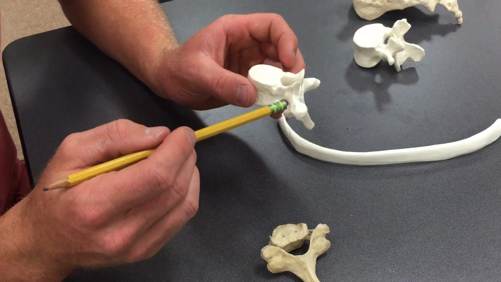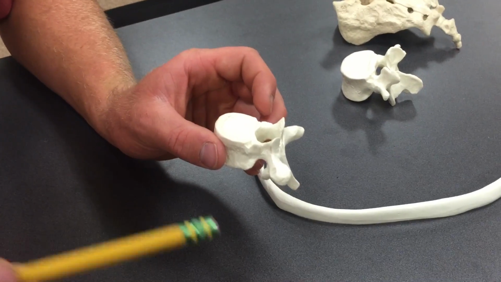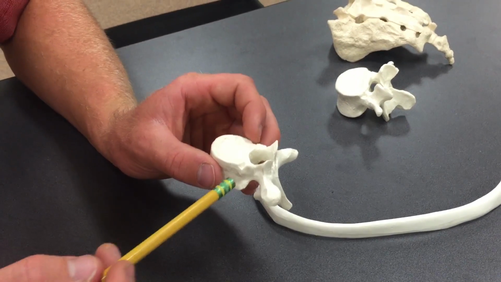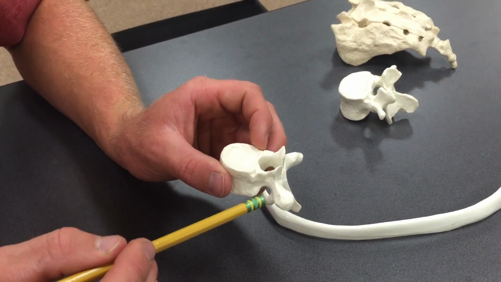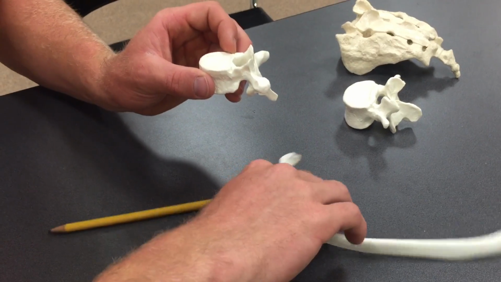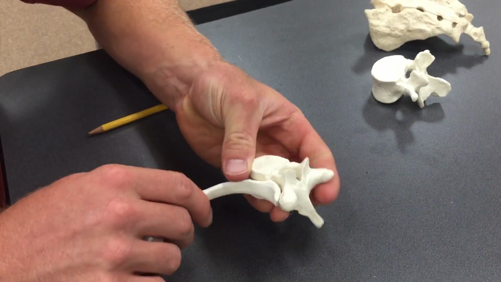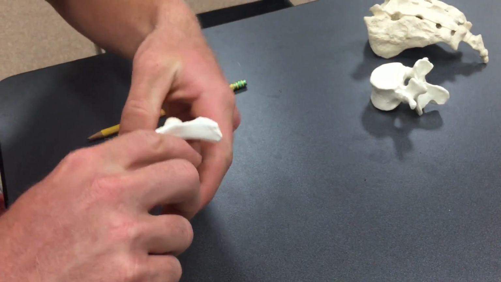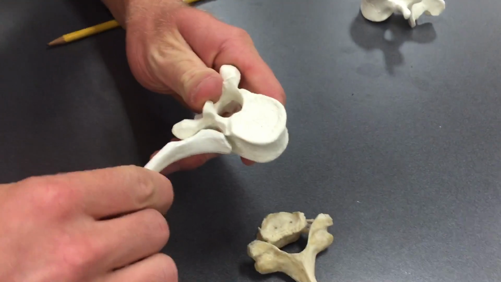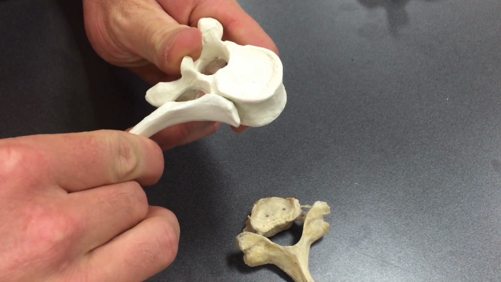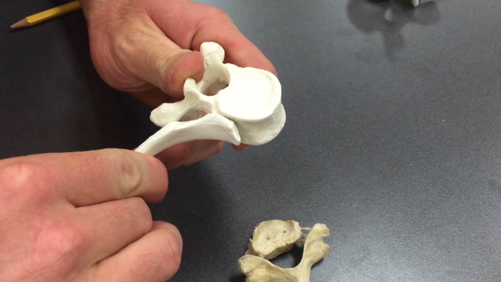Now, these guys right here are going to articulate with the ribs. Costal means rib. We have the costal facet, transverse costal facet, demicostal facet. And it will look much like this. That's how they all fit together.